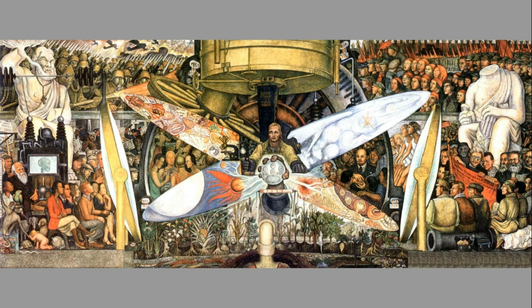Man, Controller of the Universe uses reflective symmetry to bring a sense of balance between the two divisions of this piece. Additionally, balance can be seen in the similar organization of activity surrounding the central machine.